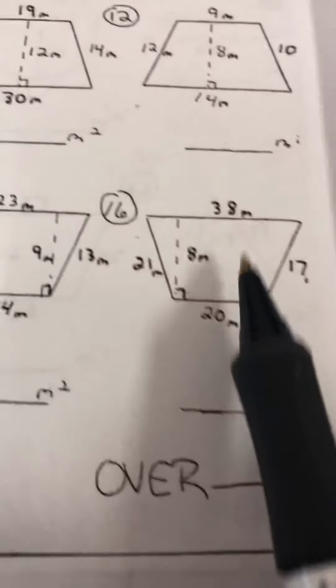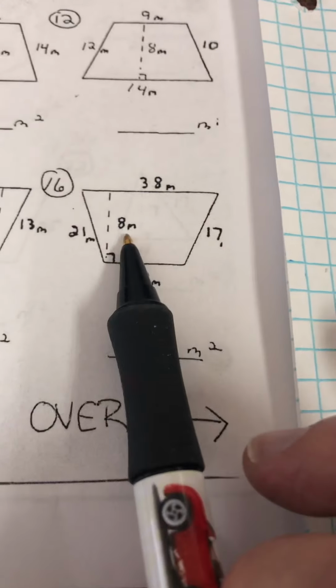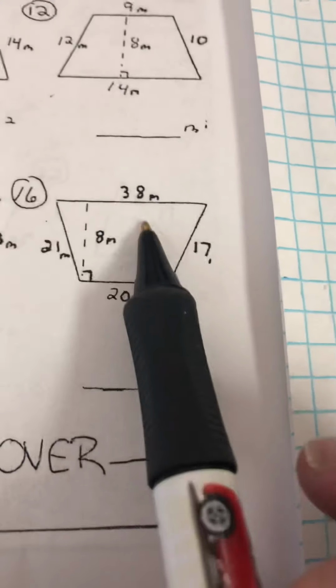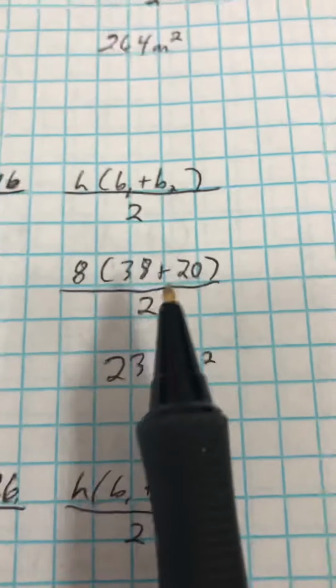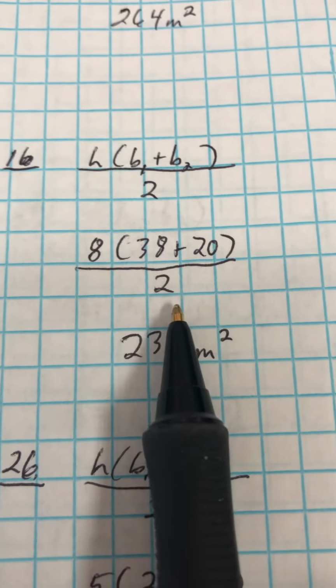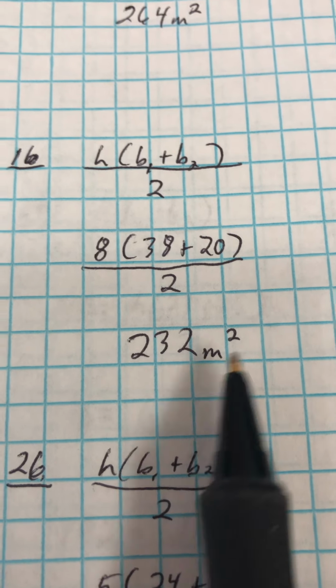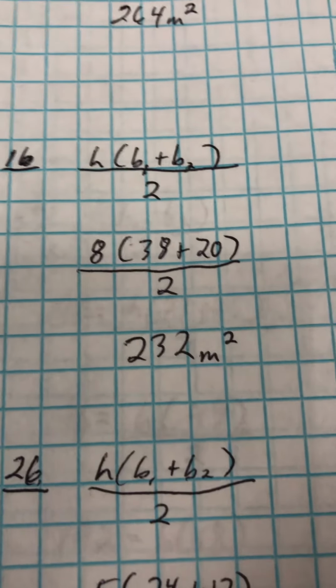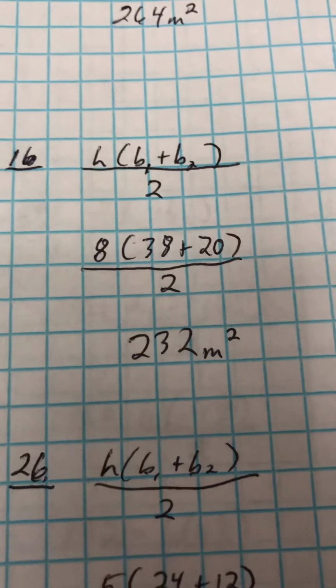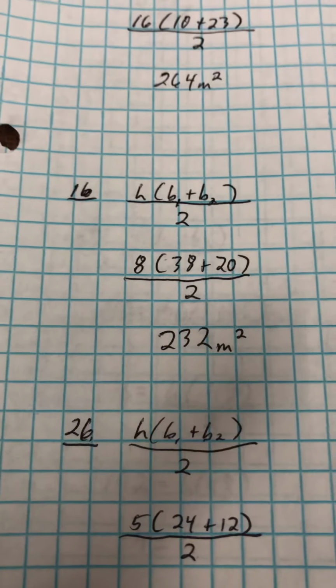16, I get base 1, base 2, and height. Or you could call this one base 1, base 2, and height, doesn't matter. And once you put that information in, you get 232 meters squared. You could pause this and look at my steps as you are going through this.